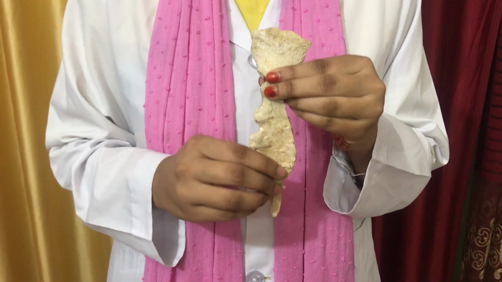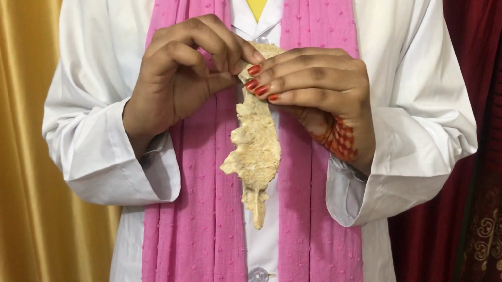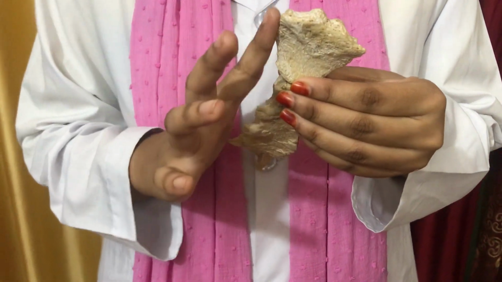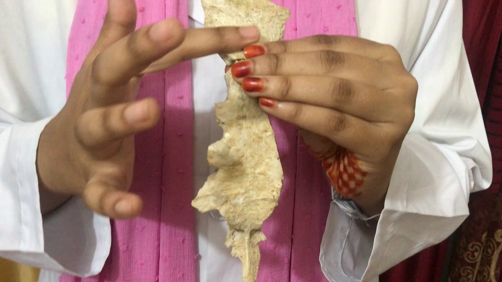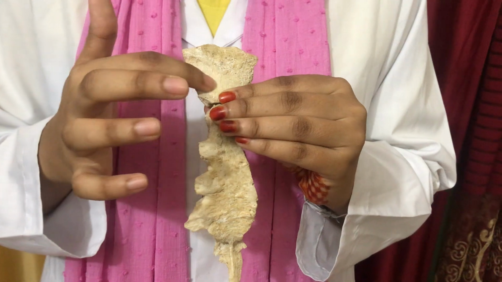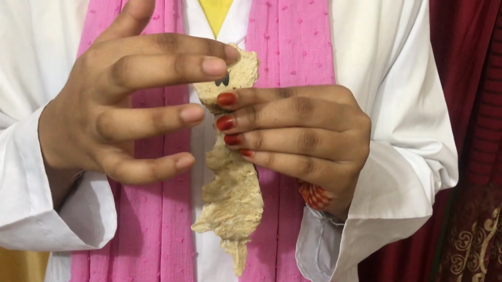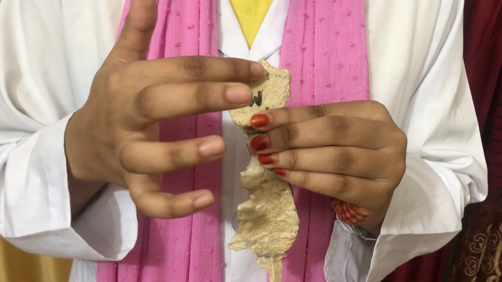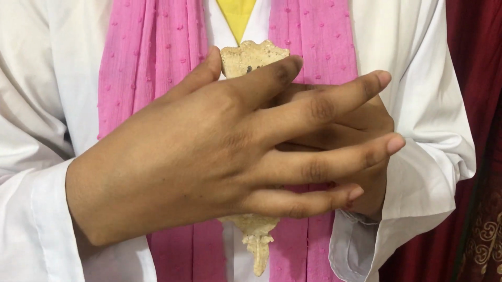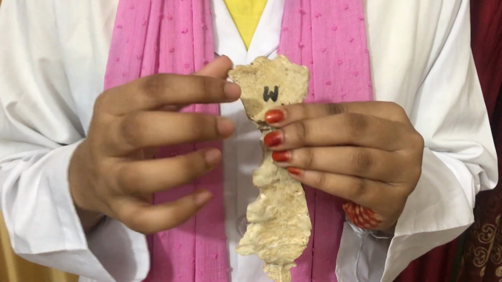Now we are going to discuss the attachments of the sternum. In the manubrium, there are the anterior surface, posterior surface, lateral border and upper border. On the anterior surface, the sternocleidomastoid muscle and pectoralis major muscle are attached. On the posterior surface, at the level of the clavicle, sternohyoid is attached, and at the level of the first costal cartilage, sternothyroid is attached.